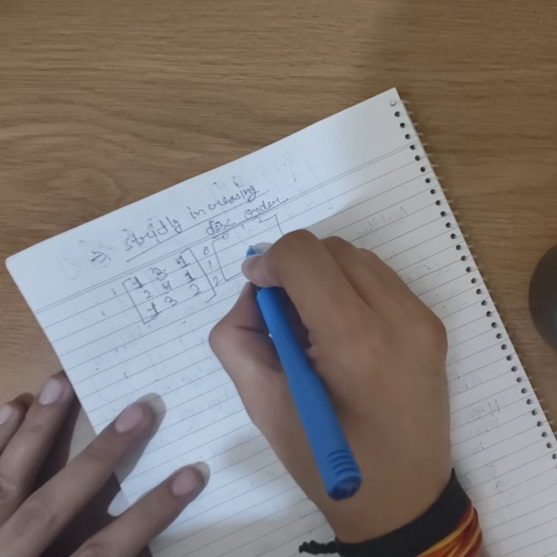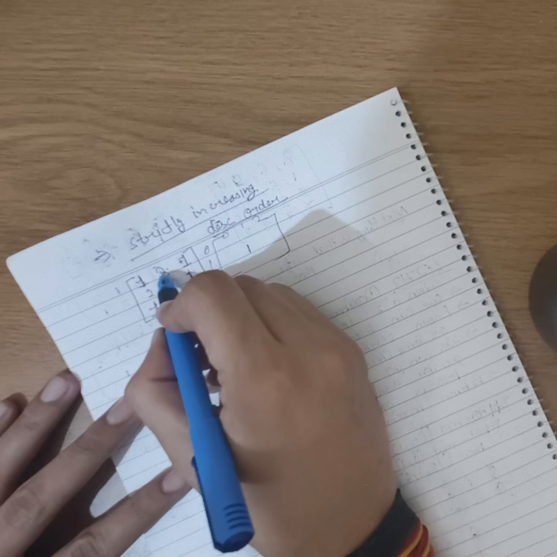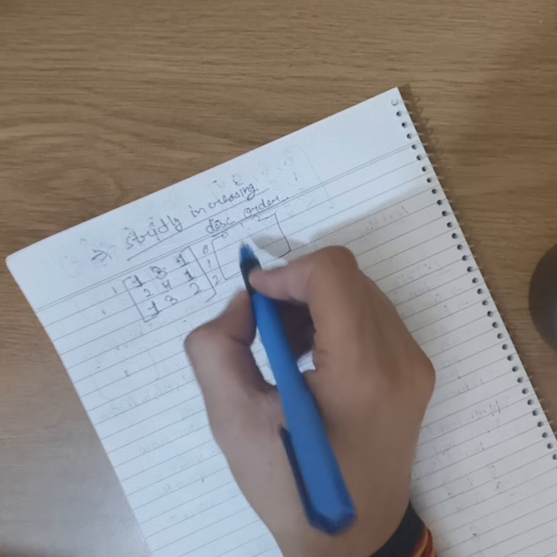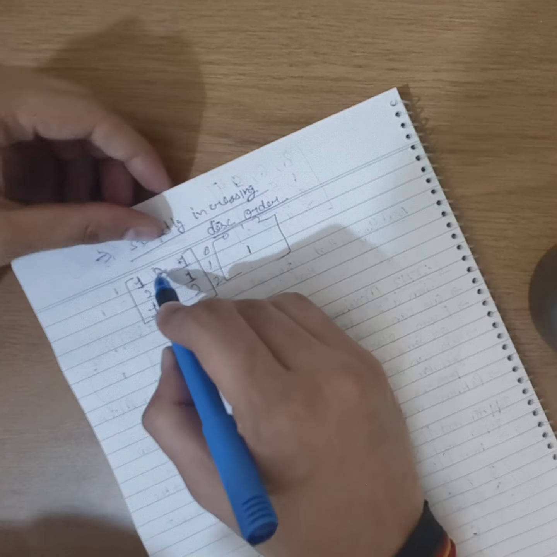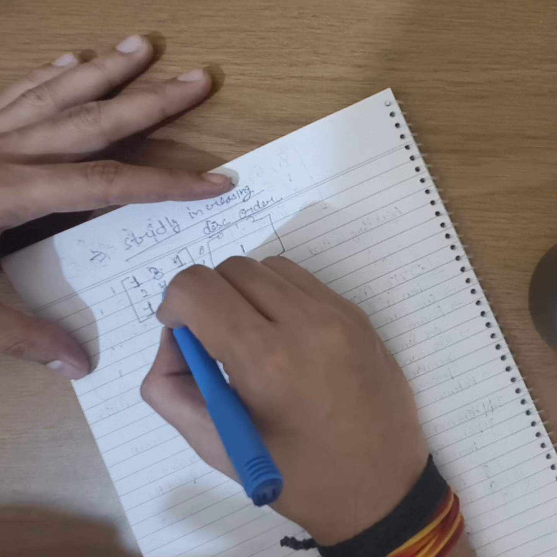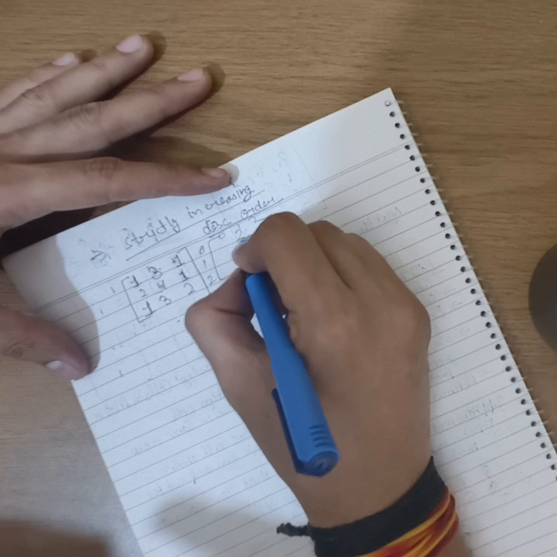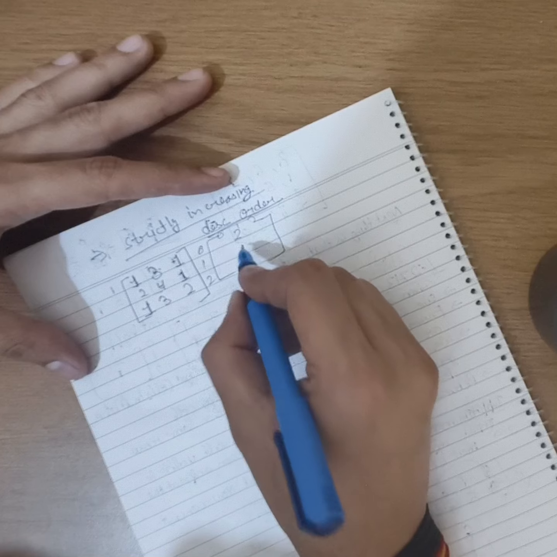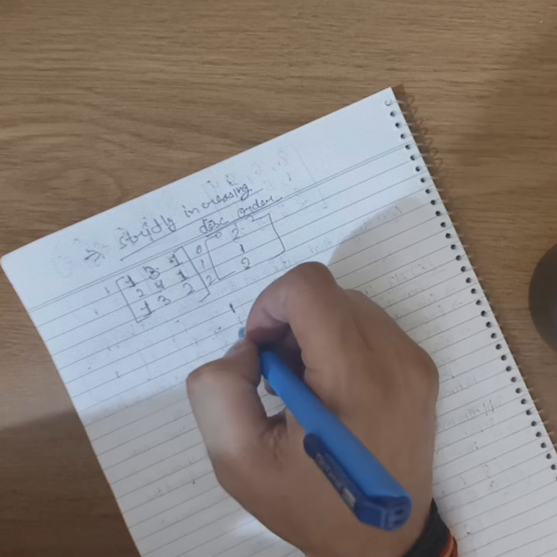So this 4 can move nowhere, that will be 1. Now 3, here 3 is there. We have 2 3s, we can take any one, not a problem. Let's take this 3 upper one. So this 3 can move only here, so that will be 2, or we say 1 plus 1, that will be 2. And this 3 again will move here only, so this 2.